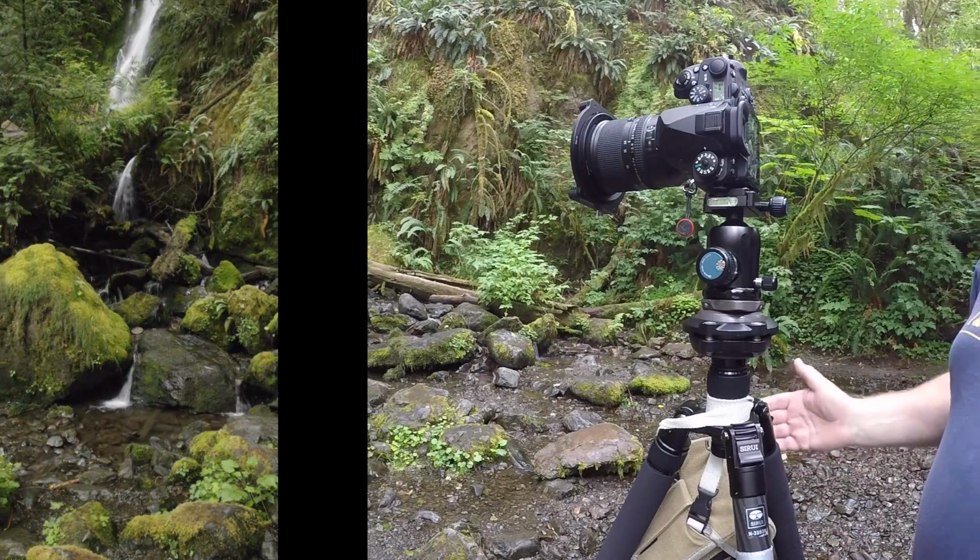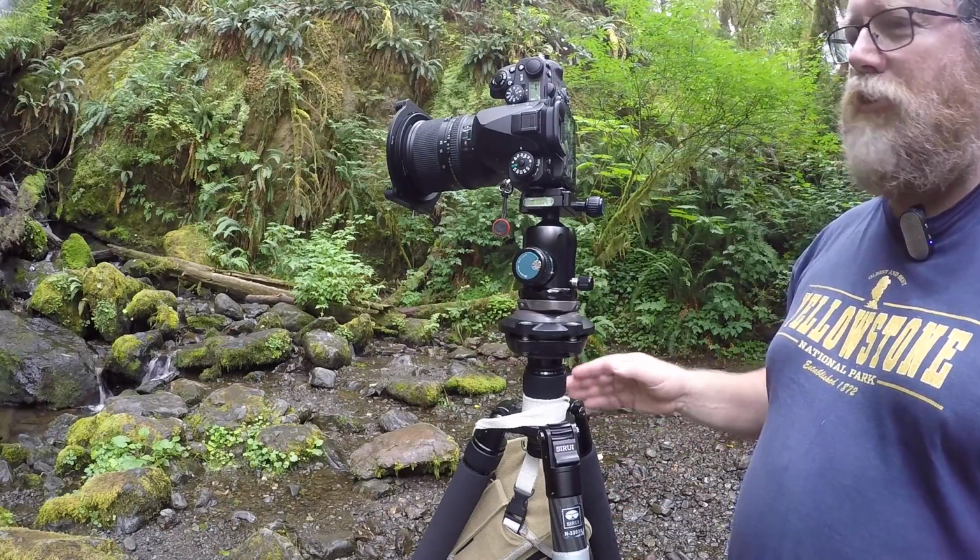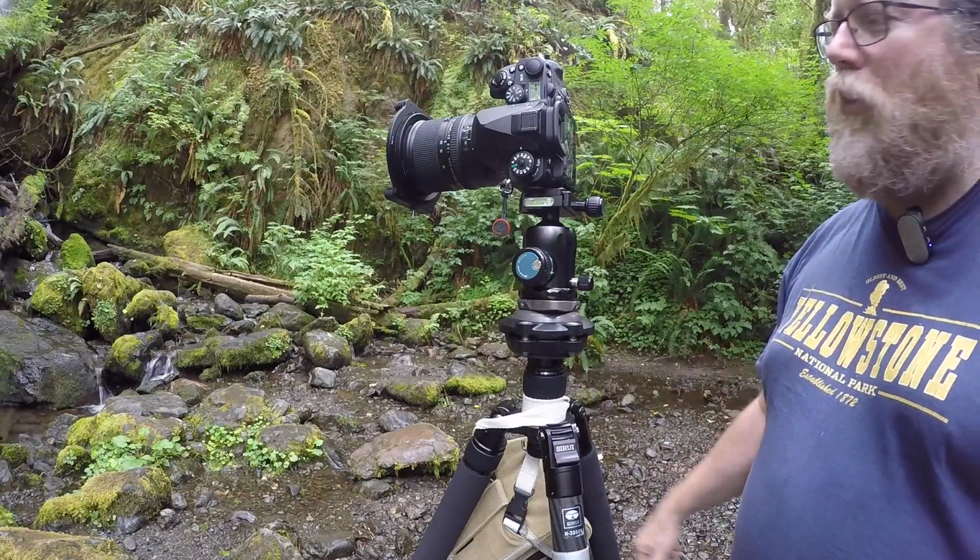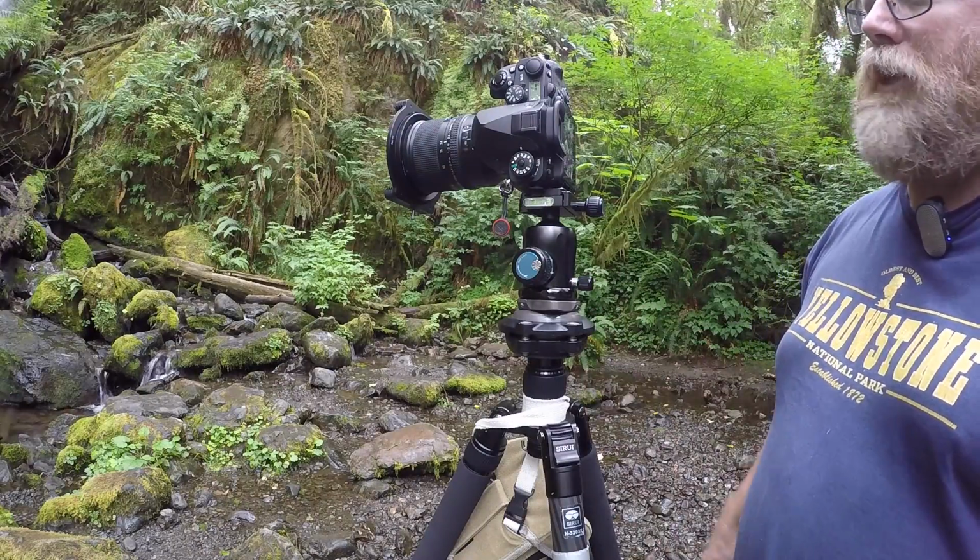So I'm going to take a couple of shots here and tilt it back a little bit to drop a little bit of the foreground and emphasise this big rock on the left, and then I'm going to change lenses to a wider one.